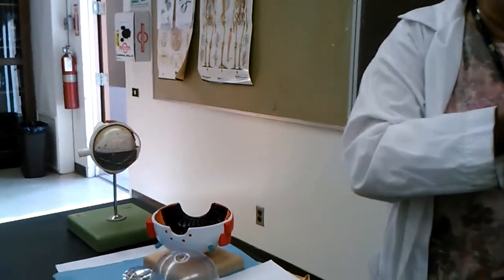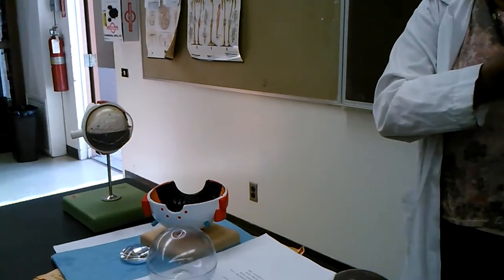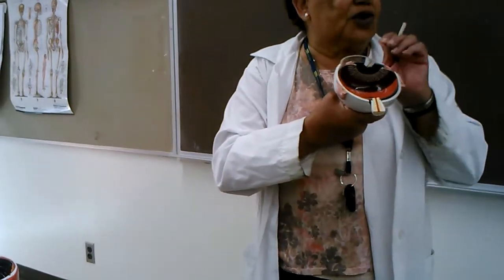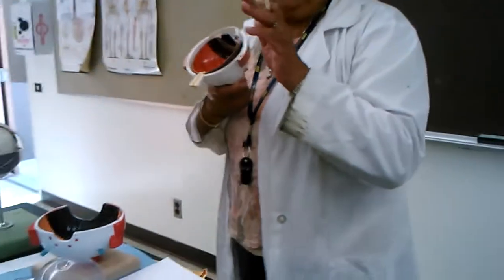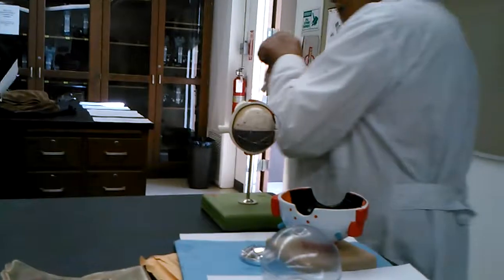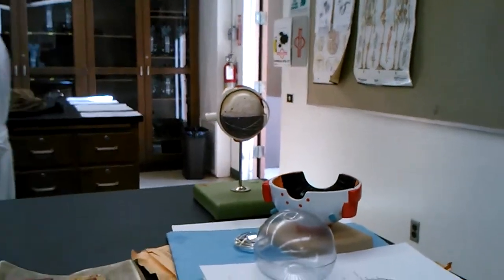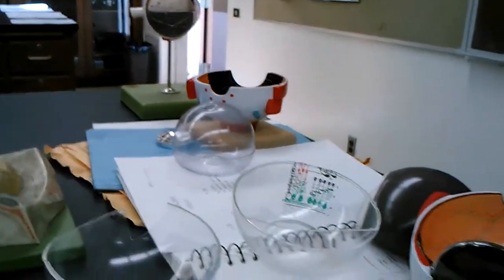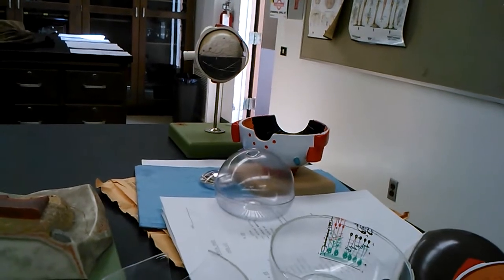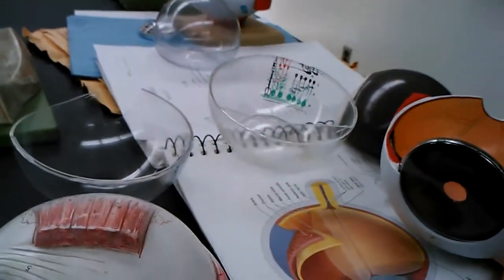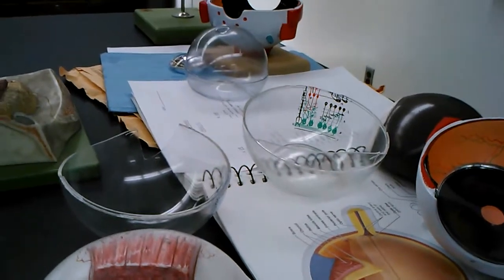Miss Loy, you need to come around here and see. Here is the optic disc in white that lies in front of the optic nerve. The optic disc is also known as what? As the blind spot, as your blind spot. So here's the optic disc. The white spot right here lies in front of the optic nerve.